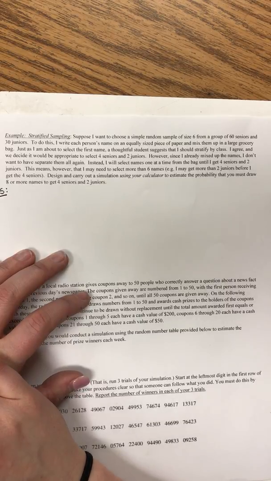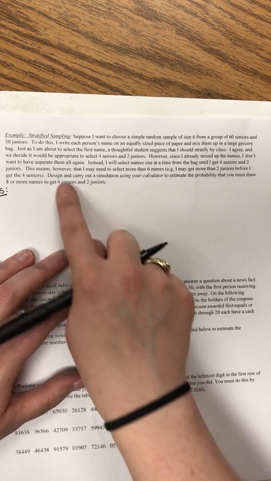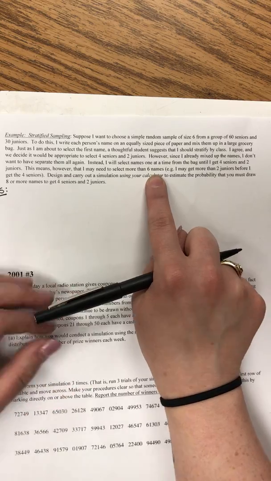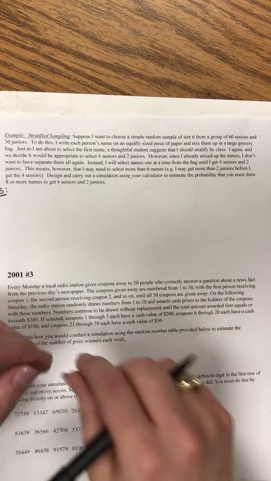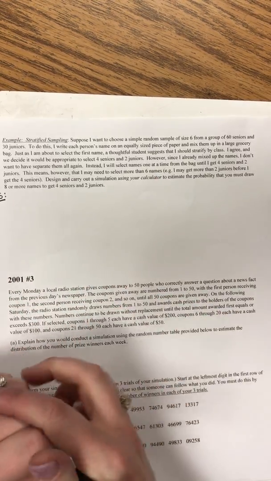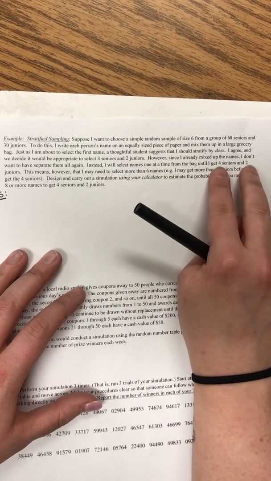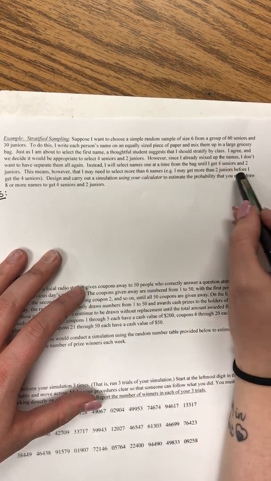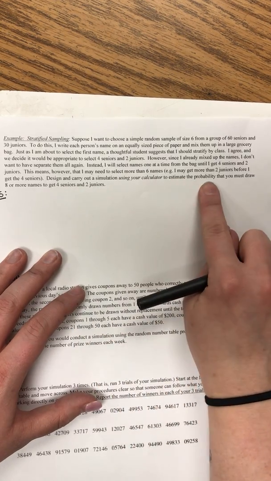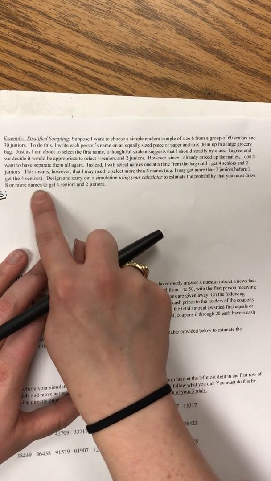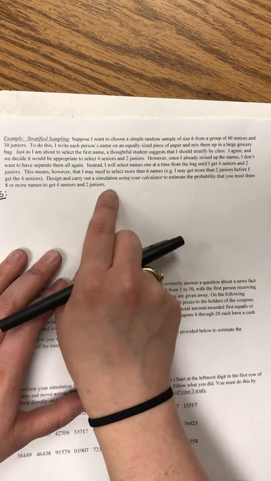So we have 60 seniors and 30 juniors, and we want to be able to select 4 seniors and 2 juniors, which means you would have to select 6 names out of the bag. But as you're selecting names, it might take you more than 6 slips of paper before you get what you're wanting. So our goal is to estimate the probability that you must draw 8 or more names to get 4 seniors and 2 juniors.